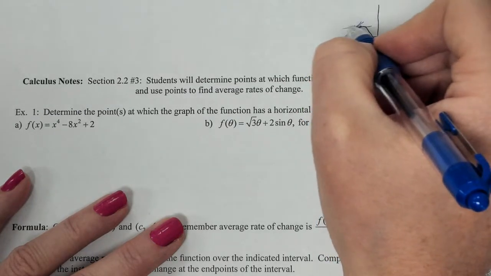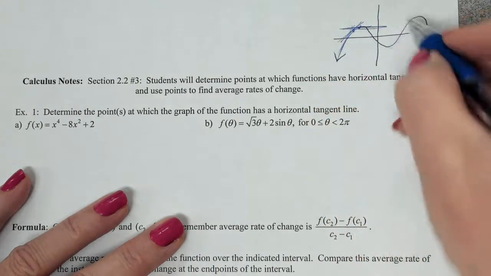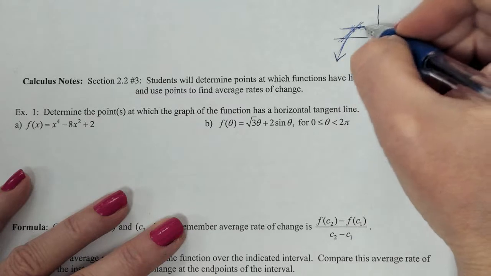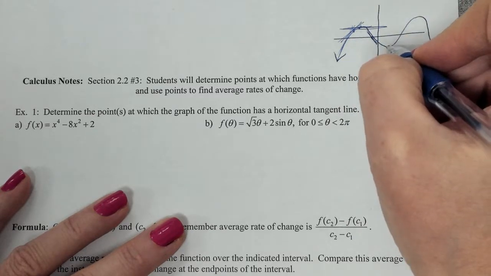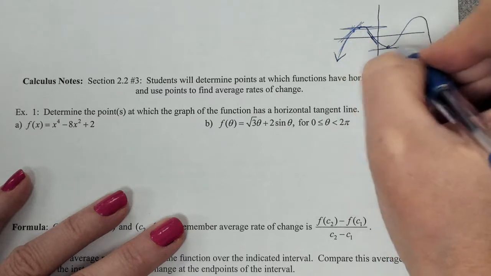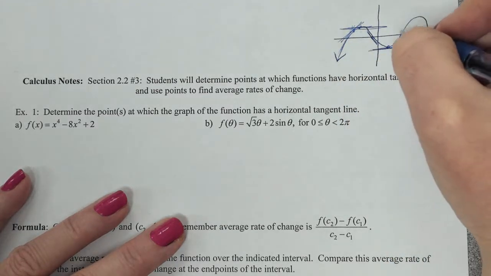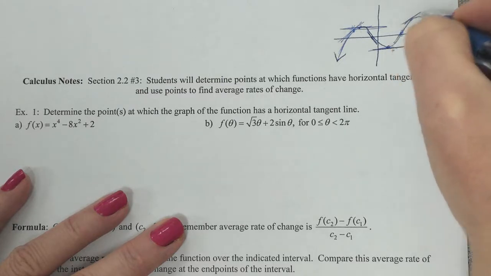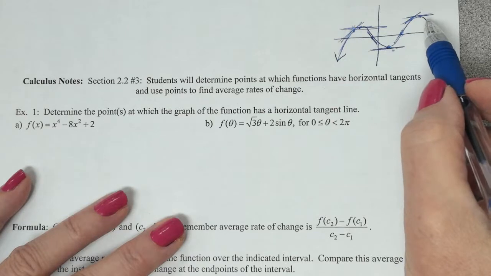The slope right here, though, what's the slope right there going to be? 0. And that's a horizontal tangent line. The slope right there is about negative 1. The slope right here, once again, it's 0, and it's a horizontal tangent line. Slope right here is about 1. Slope there is about positive 1/2. Another horizontal tangent line with a slope of 0.